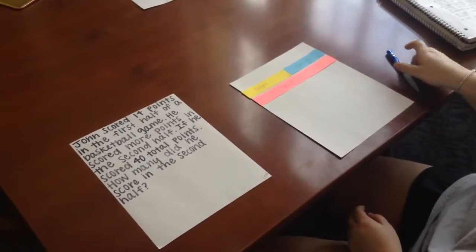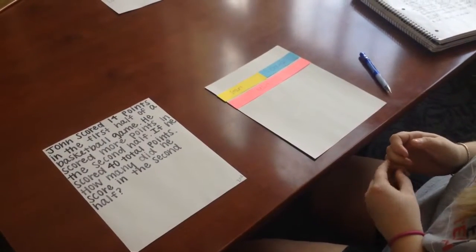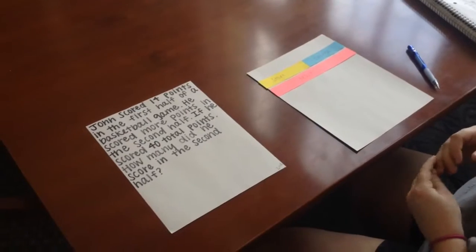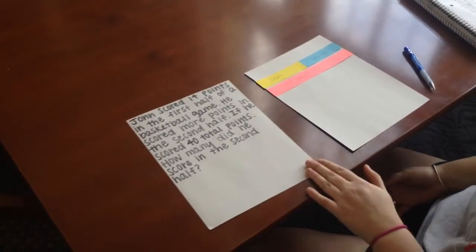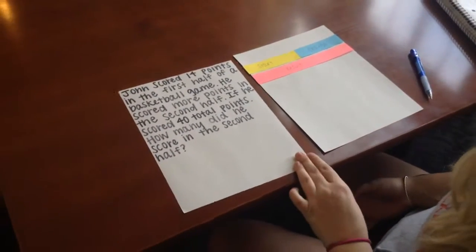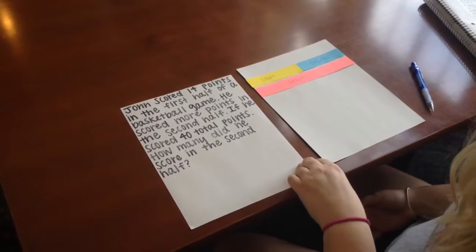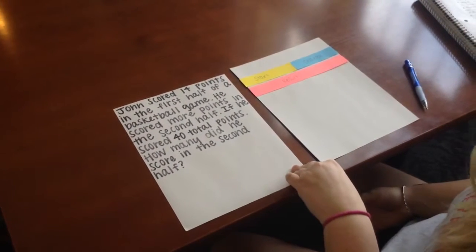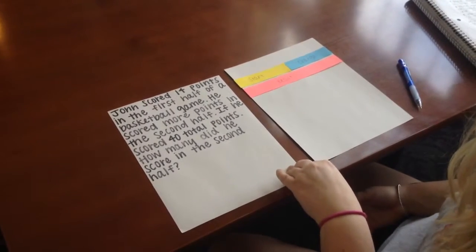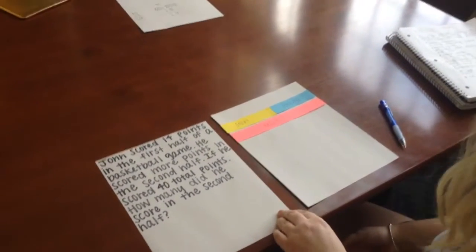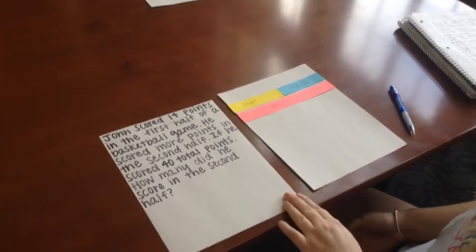Okay, second grade. Today we're going to learn how to solve different types of problems using addition and subtraction. So this is our problem, and it says John scored 14 points in the first half of a basketball game. He scored more points in the second half. If he scored 40 total points, how many did he score in the second half?